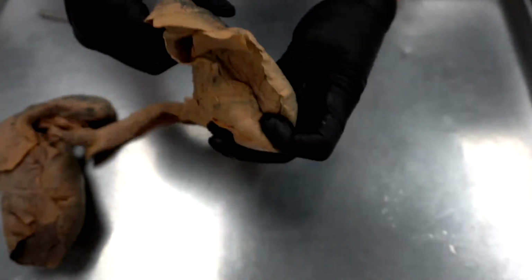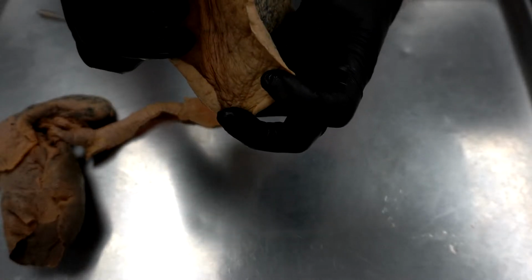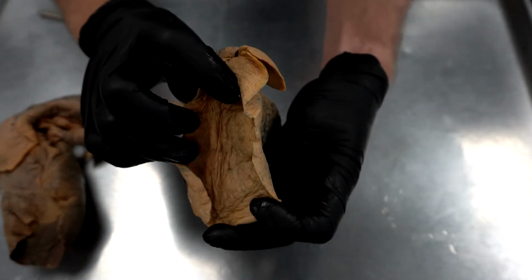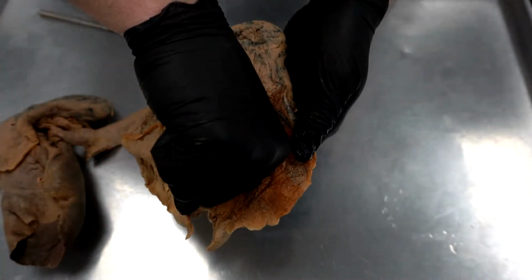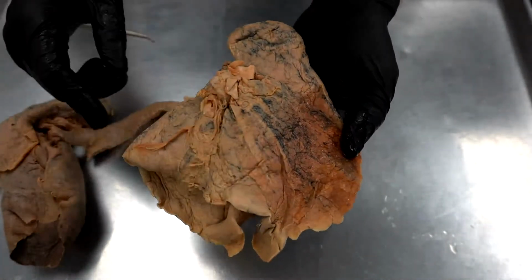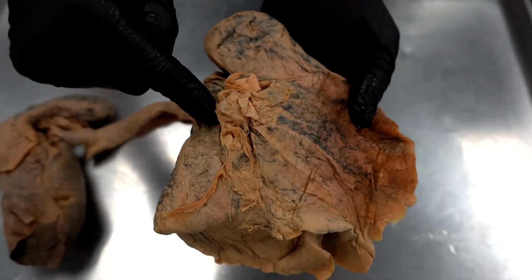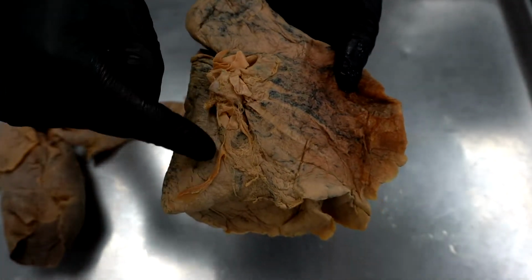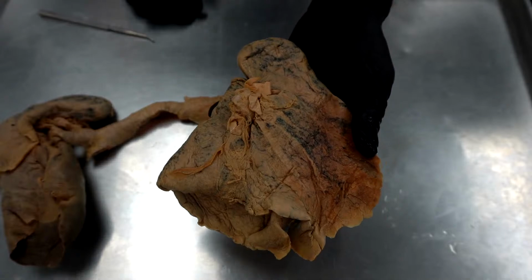Now, some other cool features you can see about it. This flat surface, this diaphragmatic surface, is where it would actually sit on the diaphragm. Let me just get a little centered so you can see a little better. You can also see the cardiac impression. That's where the heart would actually sit. You can even see the impression of the aorta right there if you look closely, just running down those ridges. This would be where the aorta ran on the left side of the body before it got more centralized closer to the abdomen.